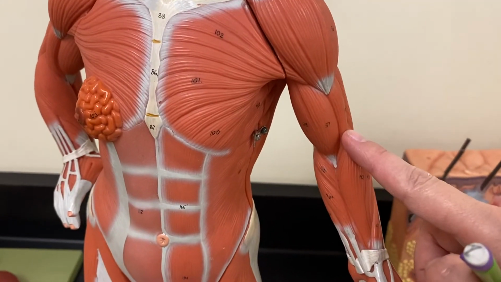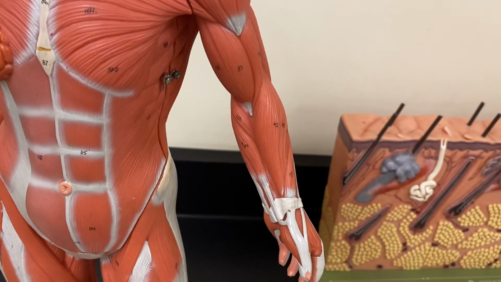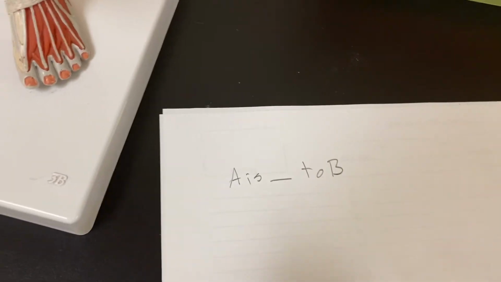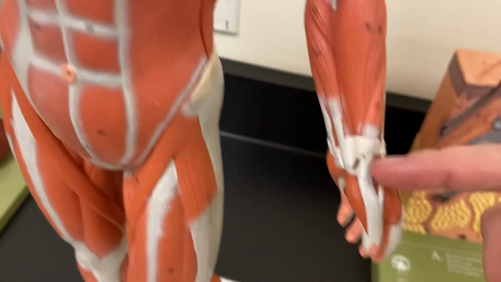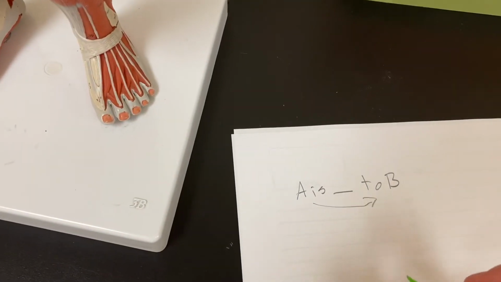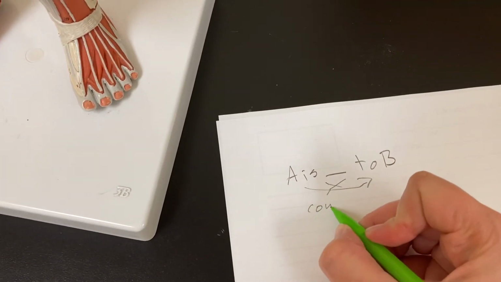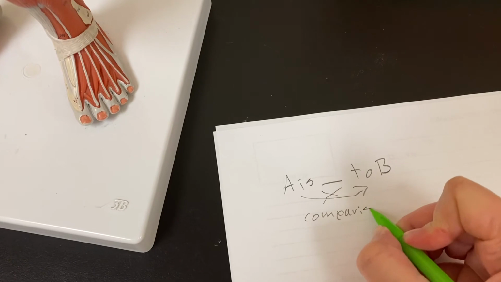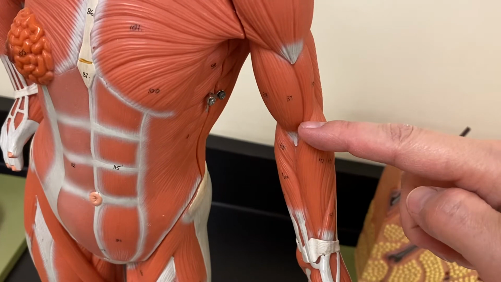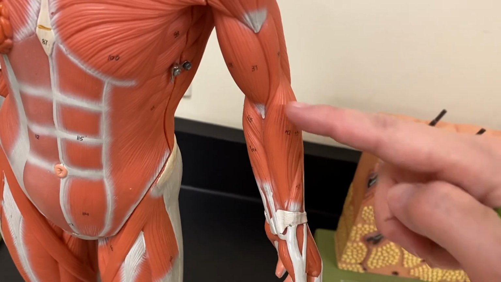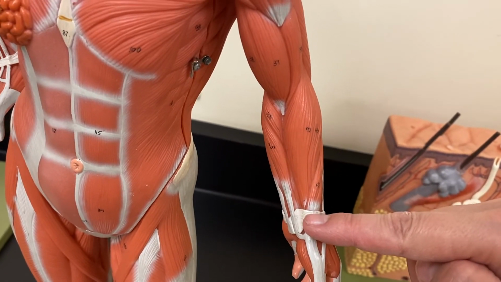Well, it's closer to the attachment of the limb, so it's proximal, because proximal means closer to the attachment of the limb. Now you have to be careful here, because we're not drawing a map from A to B. If we were drawing a map, we would say from A to B, we go distal. But that's not what the question is asking. The question is asking for a comparison. So we want to compare. A is what? But we have to compare it to something. What are we comparing it to? B. So the elbow is proximal compared to the wrist.